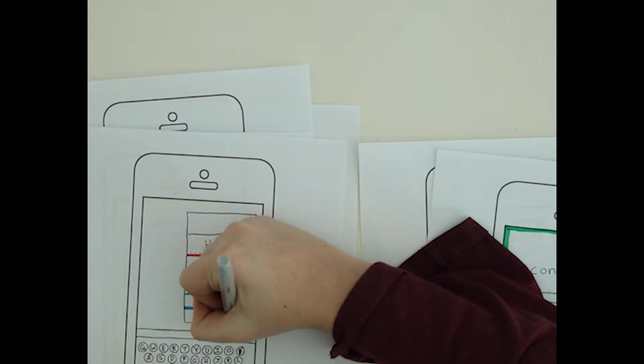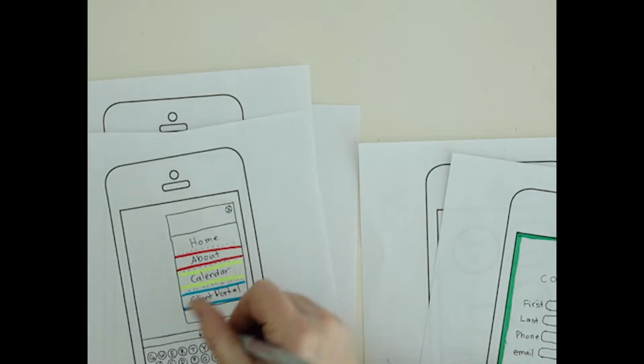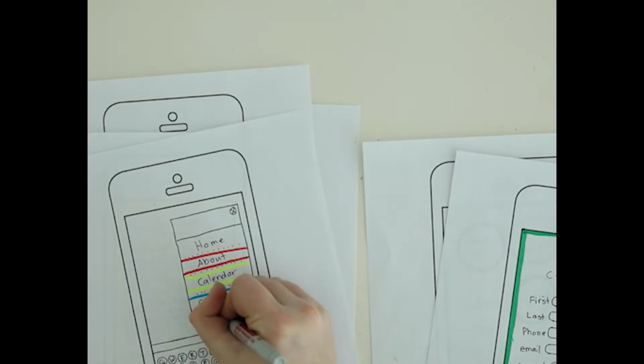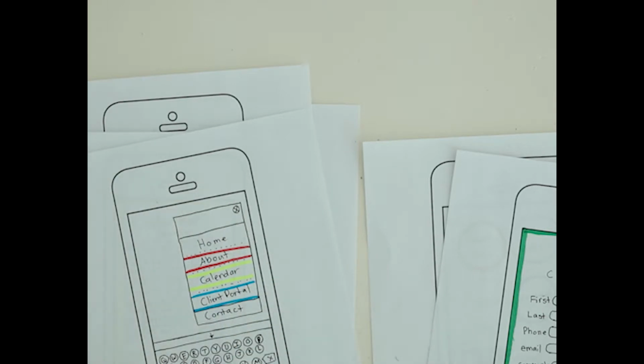Then if I find an element on my page that I don't have color coded, it tells me that I missed something. I might have a dead end, and I don't want to have a dead end.